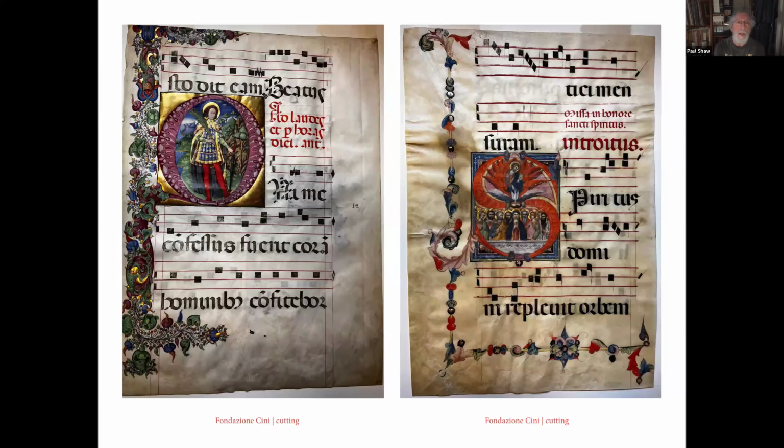So here are some more examples of Italian rotunda. These are cuttings, both of these. They're from the Fondazione Cini in Venice, which has a large collection that I looked at in the mid-90s. As you can see, these are pages of music, and that's what a lot of cuttings are, because these are large manuscripts intended for a choir to gather around, and they therefore have very large examples of calligraphy. The larger they are, the easier it is to see how the letters were made, and also just appreciate the beauty of their form.